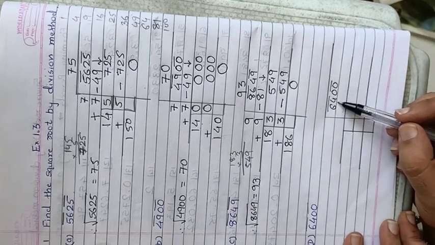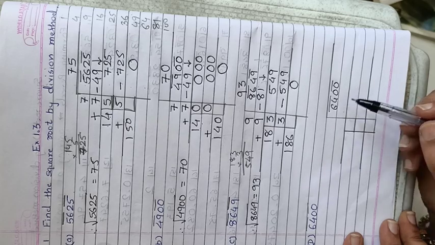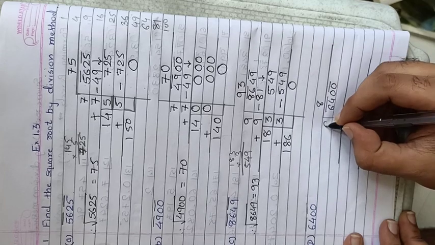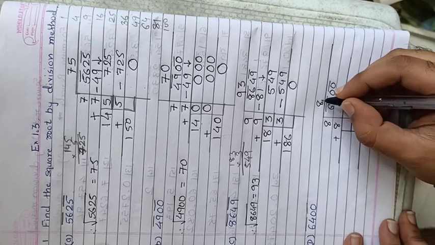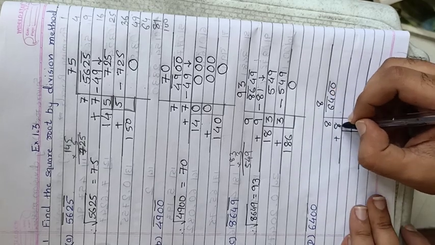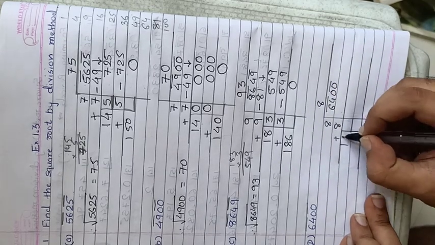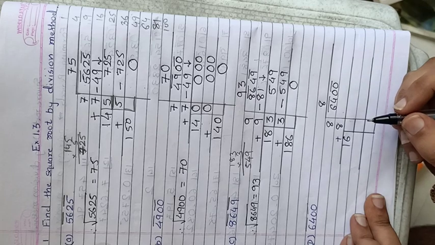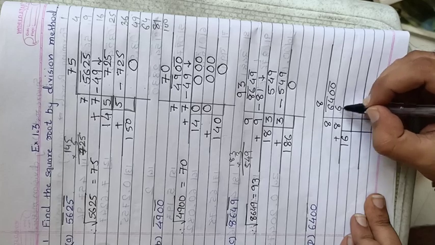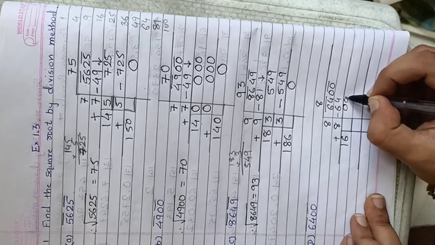The number less than or equal to 64 which is a perfect square: 64 itself is a perfect square. It is the square of 8. And how many times do you write 8? 3 times. One time in the quotient, the other 2 times here. 8 plus 8 is 16. Now where to write 16? Down. And 8 into 8 is 64. Where to write 64? Towards the right side, just beneath this. 64. And the answer is 0, 0.